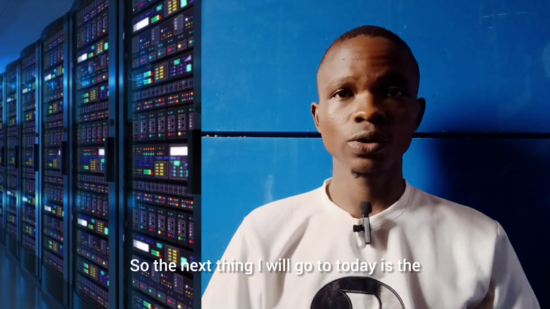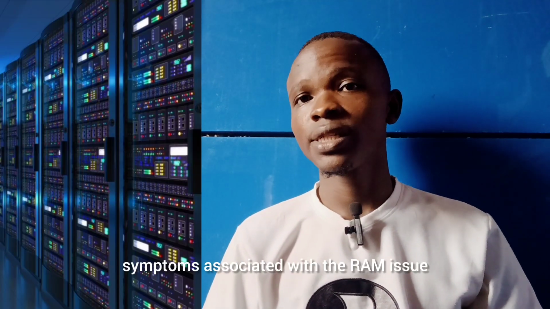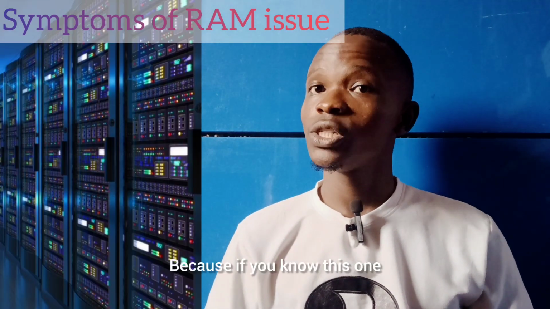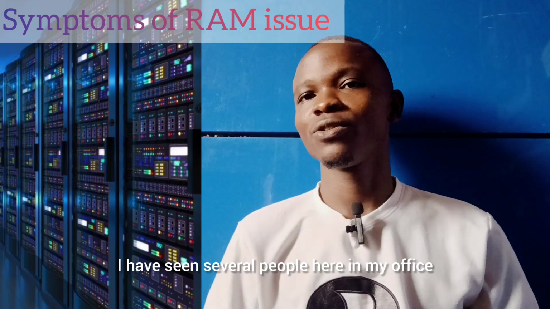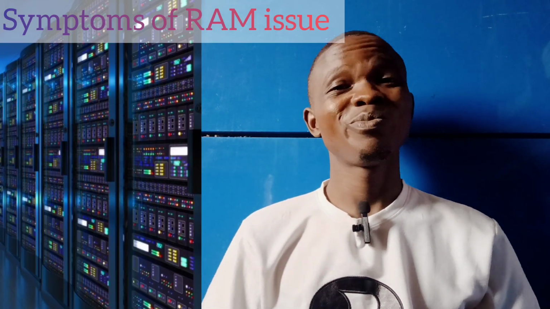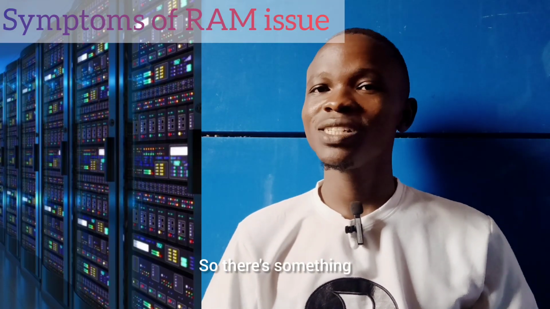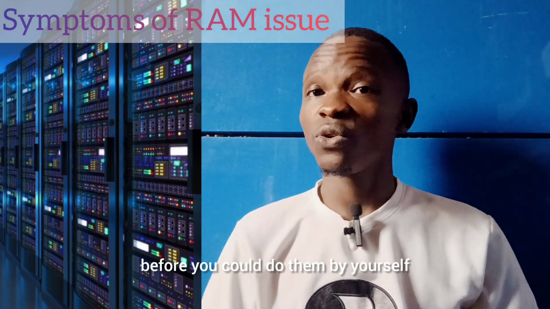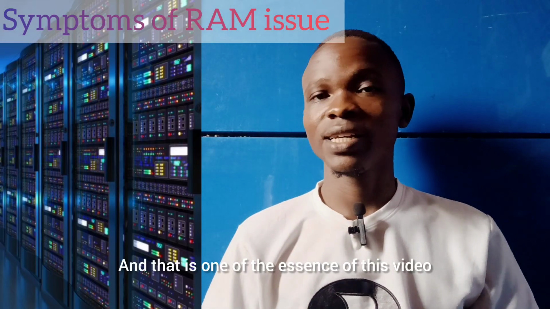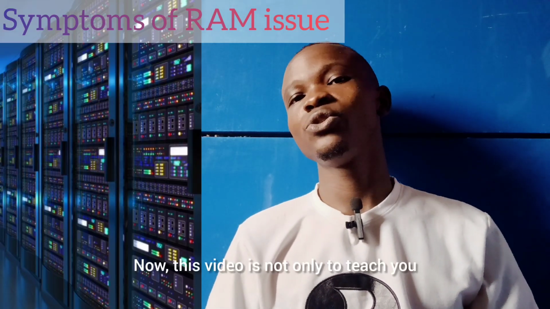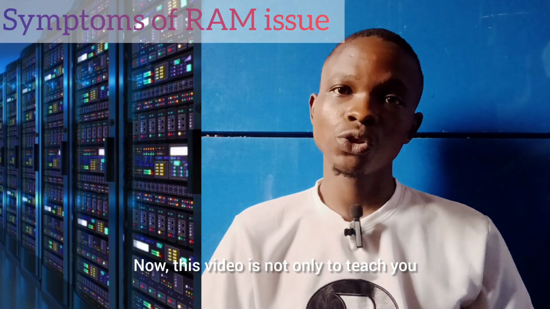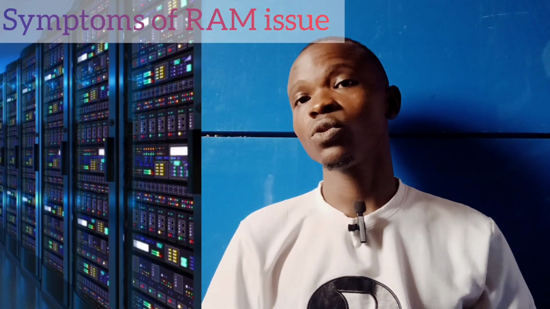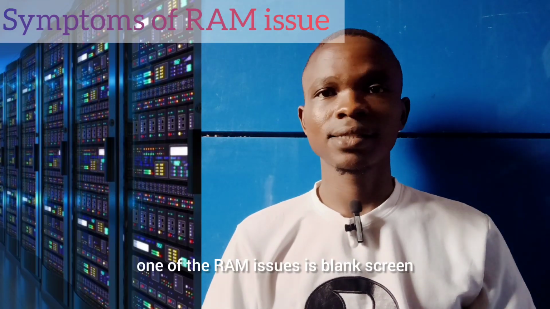So the next thing I will go to today is the symptoms associated with RAM issues. This is one of the things that I just want people to know. Because I've seen several people here in my office and they keep complaining to me, and I just look and smile. There are some things that you could do by yourself, even without needing an expert computer engineer. And that is one of the essence of this video. This video is not only to teach you, but also to guide you as well. Are we there now? So one of the RAM issues is blank screen.